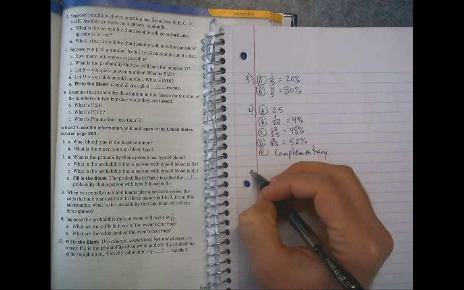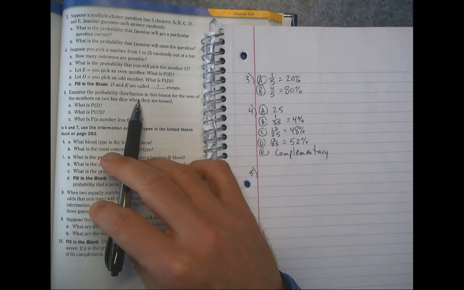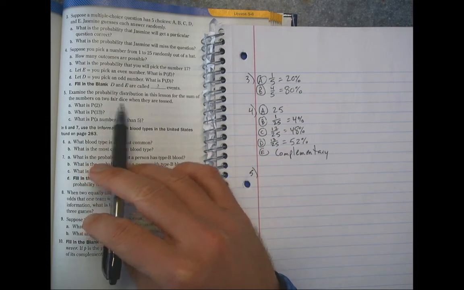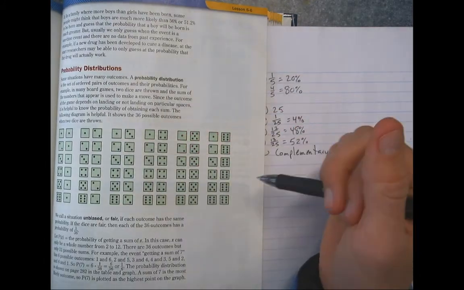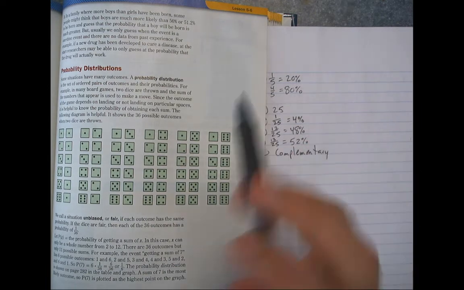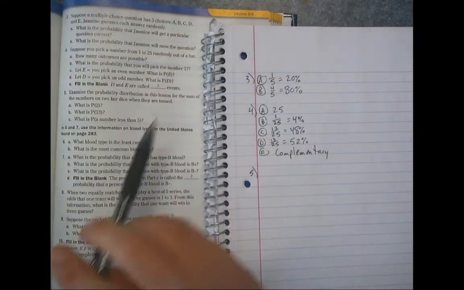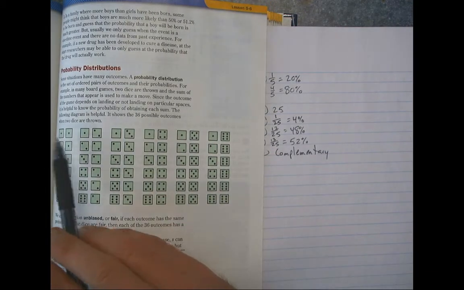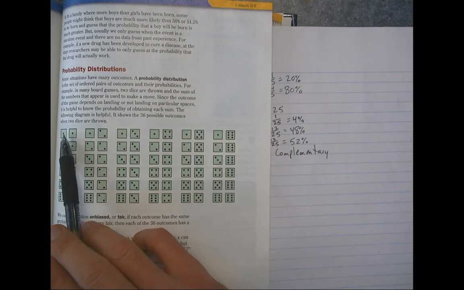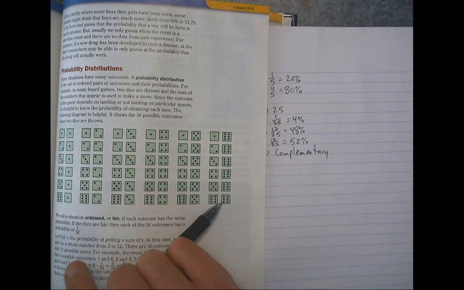Okay, number 5. So it says, examine the probability distribution in this lesson for the sum of the numbers on 2 fair dice when they are tossed. And if you flip back in the lesson, which is what they want you to do, you'll see the distribution of rolling 2 dice. So the lowest number you could get is a 2. It says the sum of the numbers. That means adding the numbers. So you could get a 2 by rolling a 1 and a 1. That's the only way to roll a 2. So the smallest number you can get is a 2, and the biggest number you can get is a 12.